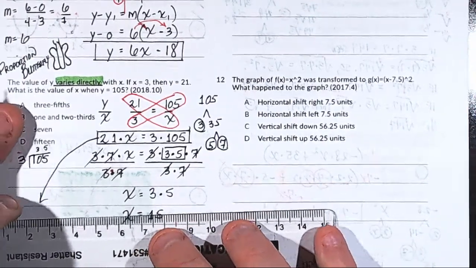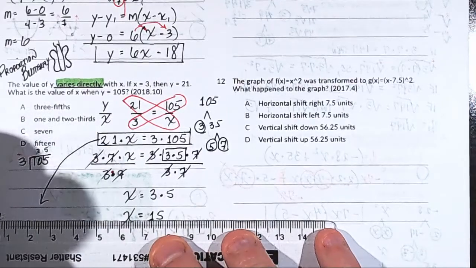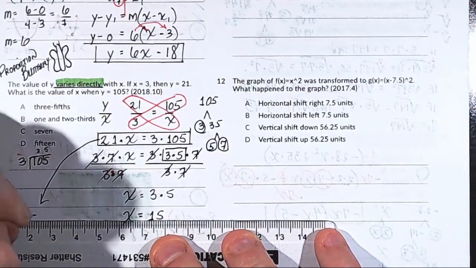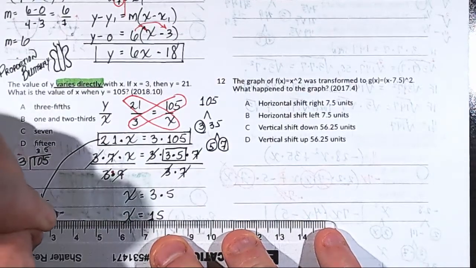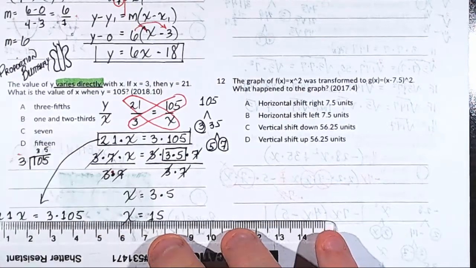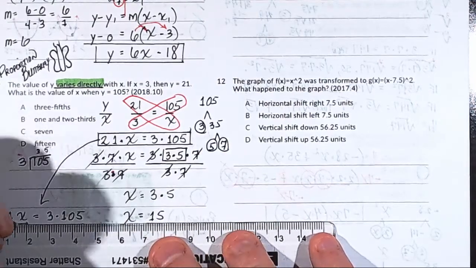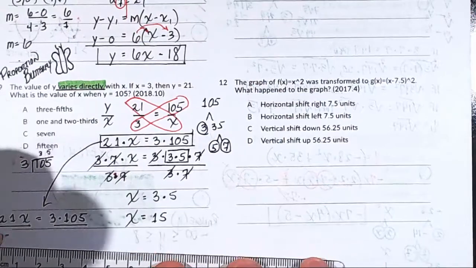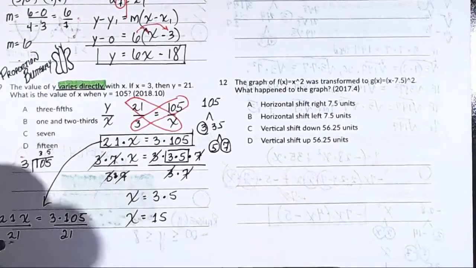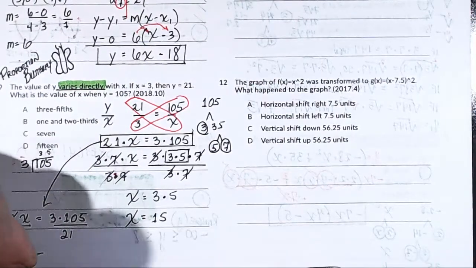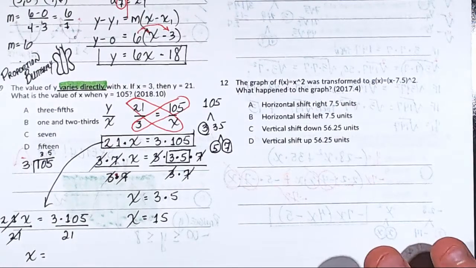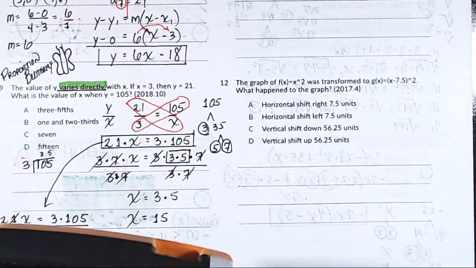So some of you will think to do this. You'll have 21x equals 3 times 105. Okay, so some of you will just know to divide both sides by 21, and then you'll have x equals, and then you'll just use a calculator to multiply.